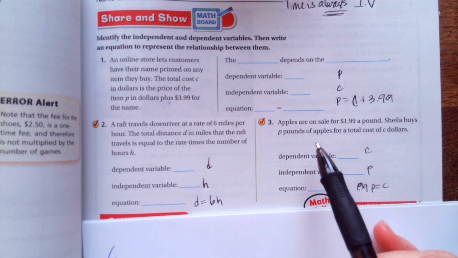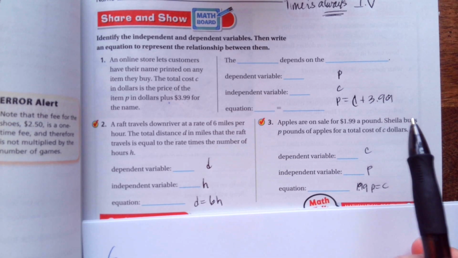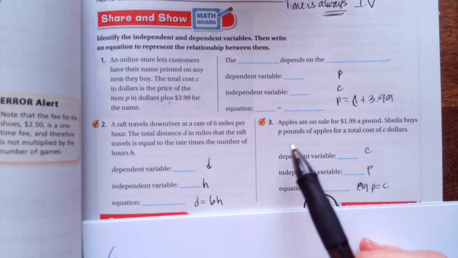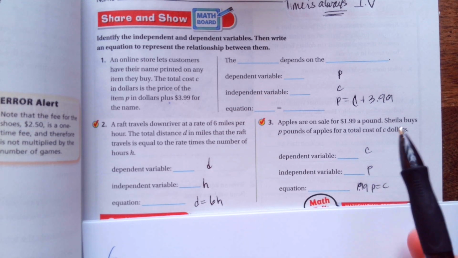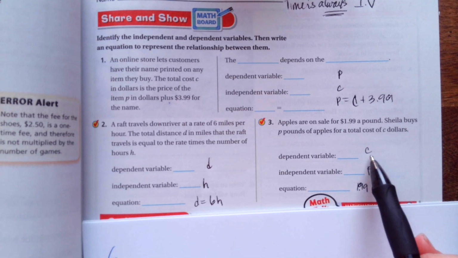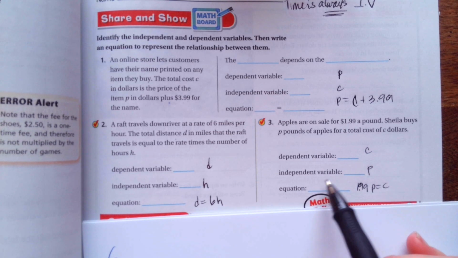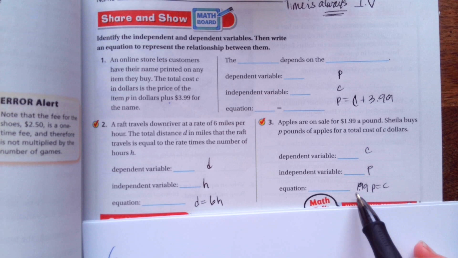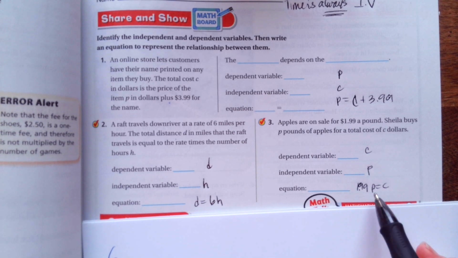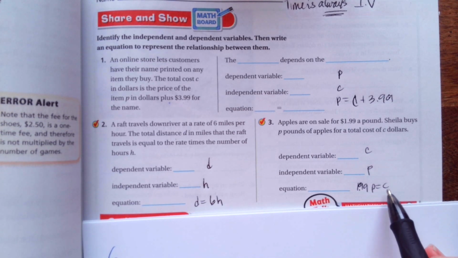The apples are on sale for $1.99 a pound. Sheila buys P pounds of apples for a total cost of C dollars. So C is the dependent variable and the independent variable is P. The equation becomes $1.99 P equals C.